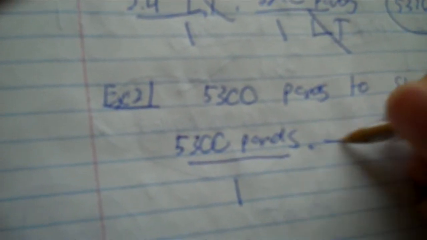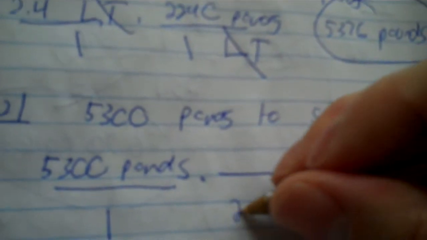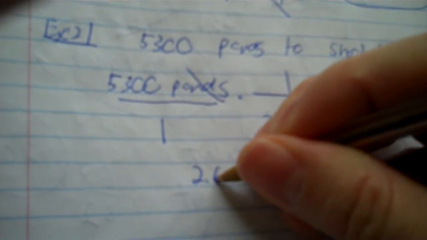Okay, example 21. I got way too many examples here. Pounds to short tons. Okay, so 5,300 pounds over 1, and then pounds, and we need it to short tons. So there is 2,000 pounds to 1 short ton. So we have 5,300 over 2,000. It's 2 point something. 2.65 short tons.